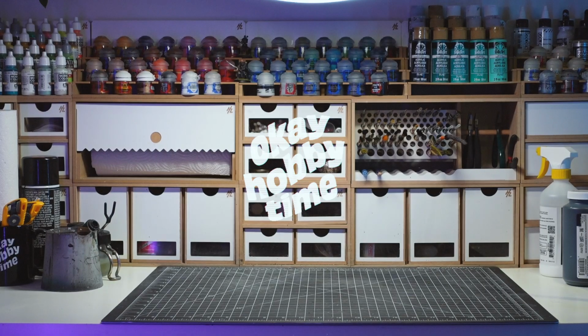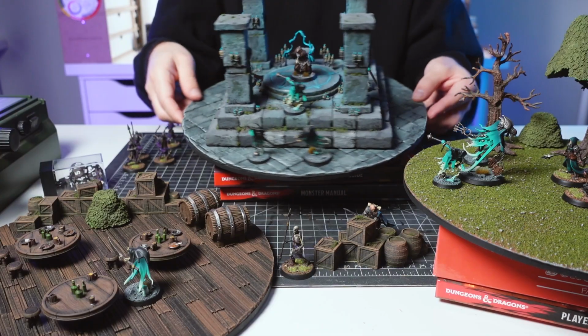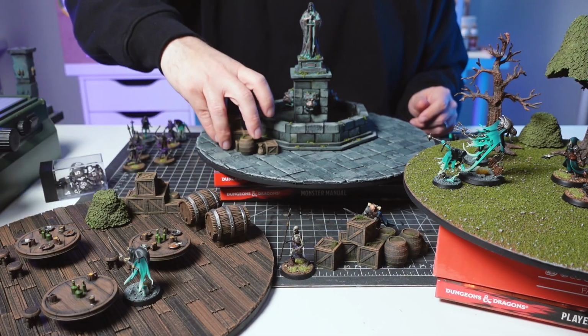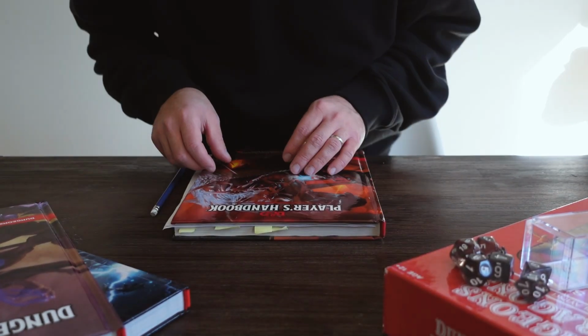In this video, we're going to be building what I consider the most versatile piece of Dungeons & Dragons terrain, the Ultimate Dungeon Tile. There are a bunch of different ways to play D&D.